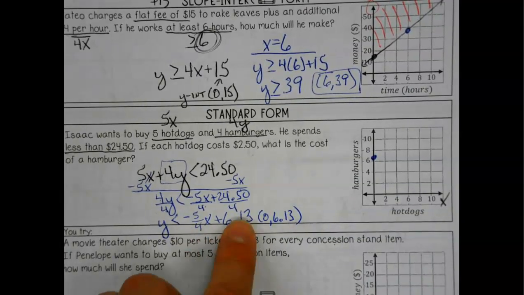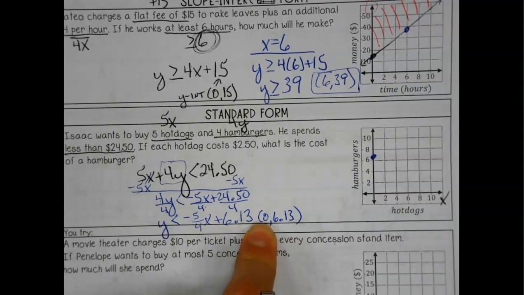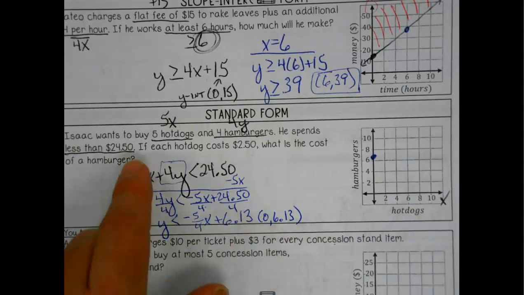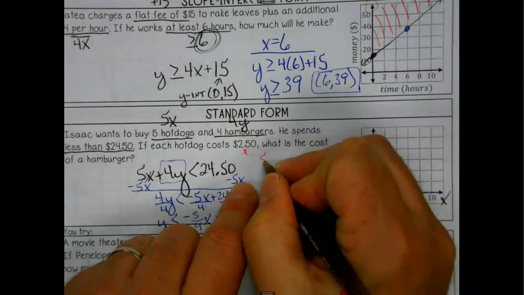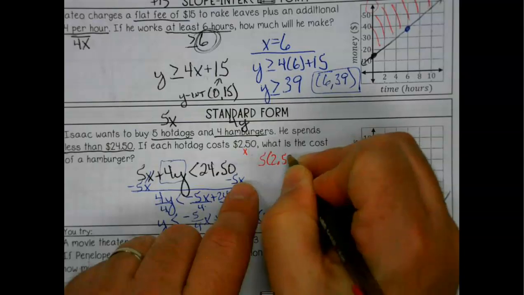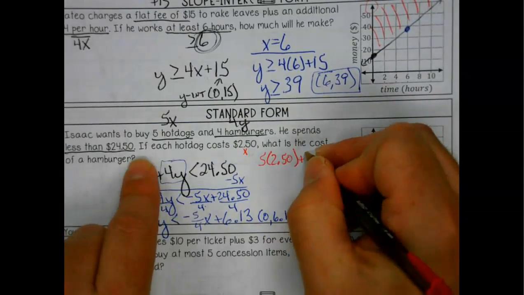So whenever we get the equation that we're looking for, we're going to steal the y-intercept from it, and that's always going to be 0. But for the other part, they give us a little more info. If a hot dog costs $2.50, so if my x value is $2.50, what's the cost of a hamburger?